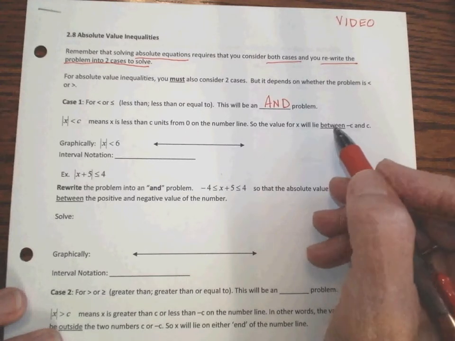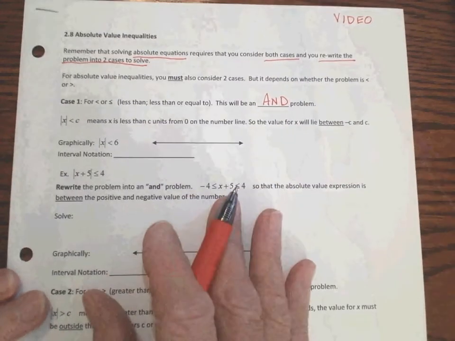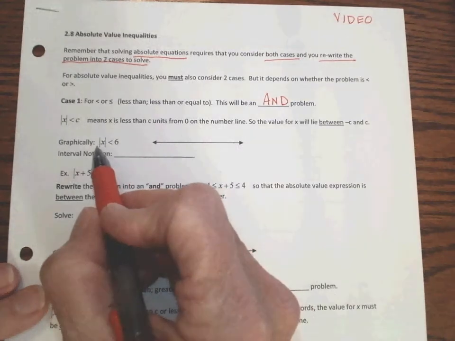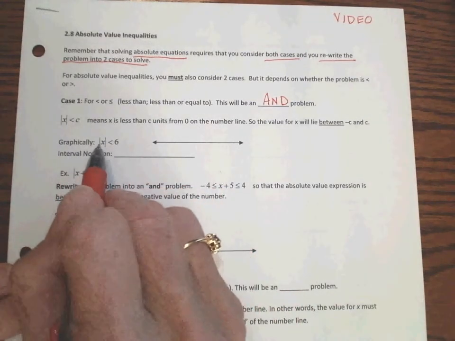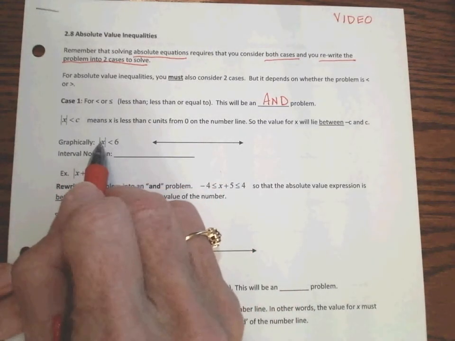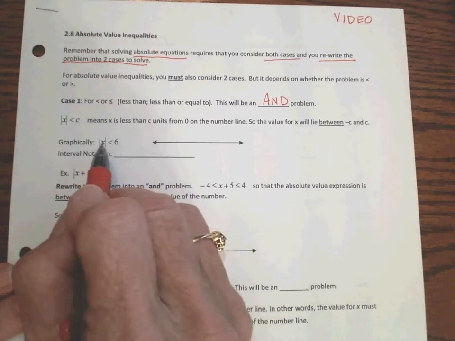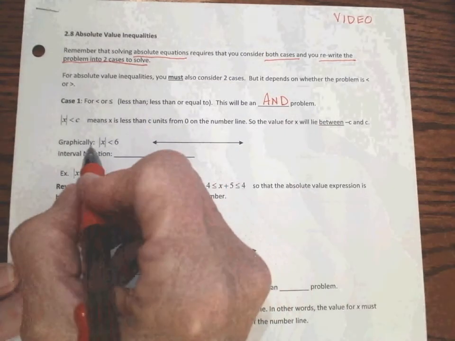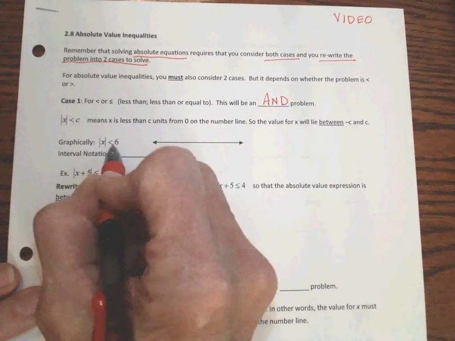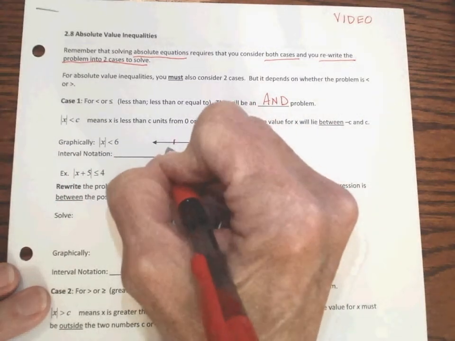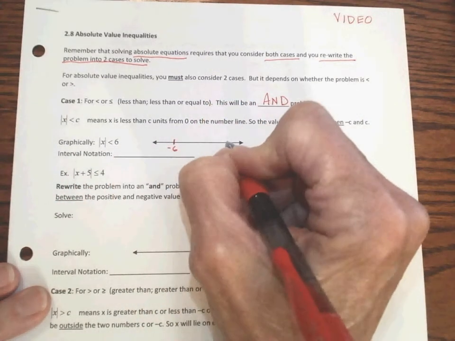Graphically, if the absolute value of this number comes out to be a positive 6, then its partner could have been a negative 6. So if we're looking for the absolute value to be less than 6, I have to consider it could be at negative 6 or at positive 6.